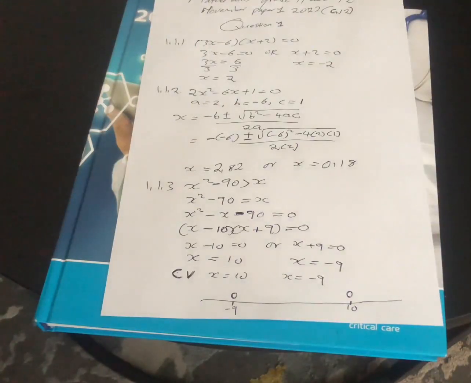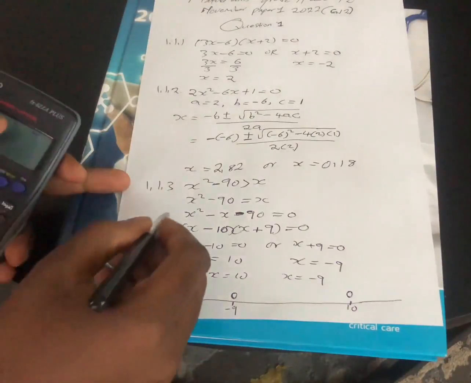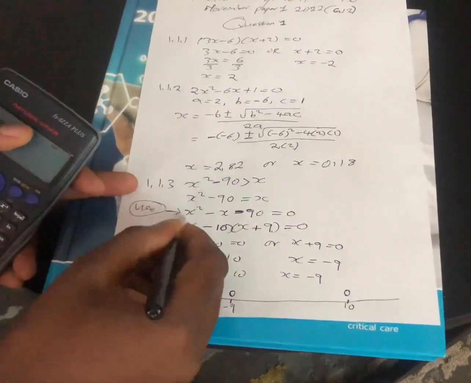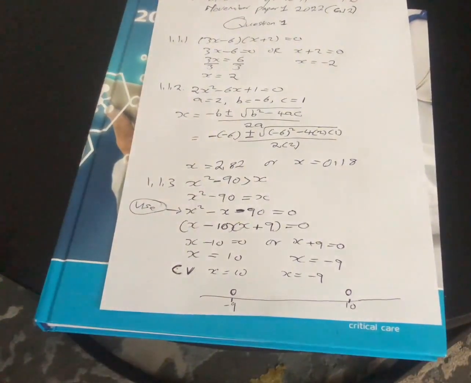So what you need to do, you just take your calculator. You use the simplified one. In the place of x, you're going to replace x by any number between negative 9 and positive 10. Any number. It does not matter whether you use negative 7, somebody uses 0, somebody uses 8, somebody uses 7, as long as the number that you are using here is between negative 9 and positive 10.